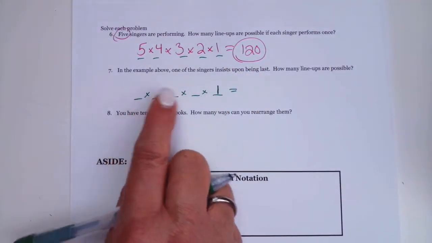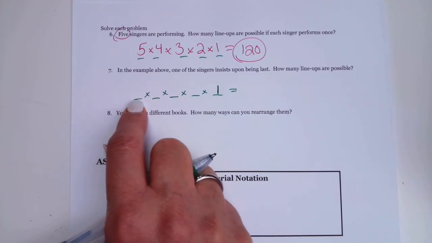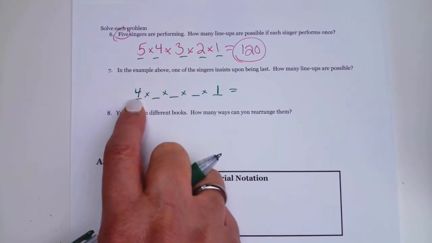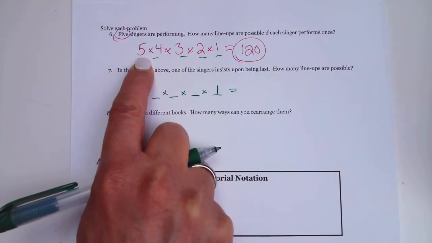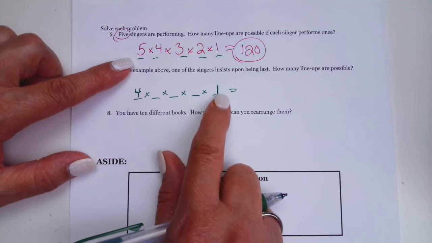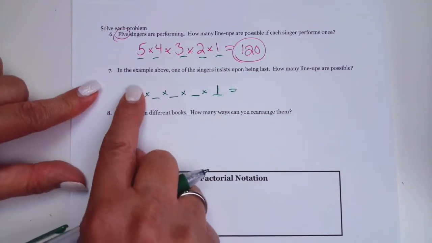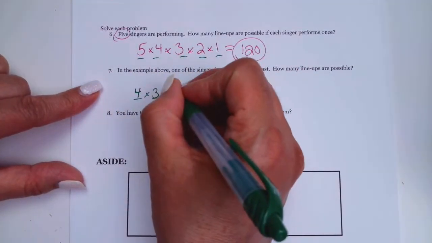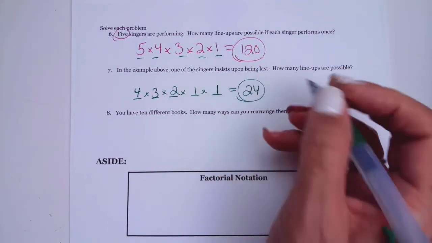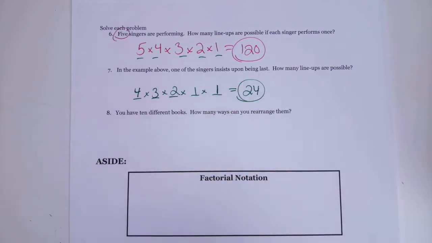But what happens in the beginning here, if this one wants to be last, then we only have 4 options for the first one, because that one singer can't be included in this. Here, all the 5 singers are included, because it didn't matter in what order they were performing. But this one doesn't want to go until last, so we only have 4 that are trying to figure out the other spots. So that means that we only have 3 here, 2 and 1, and then the 1 here. So this is going to be 24. So notice the difference. We had 120 here, but when one wants to be in a certain spot, it goes down to 24.